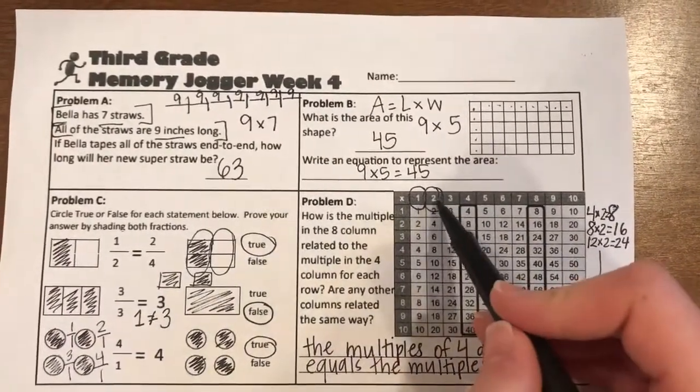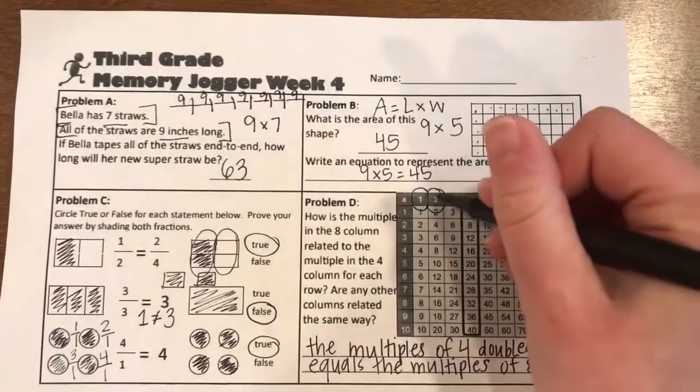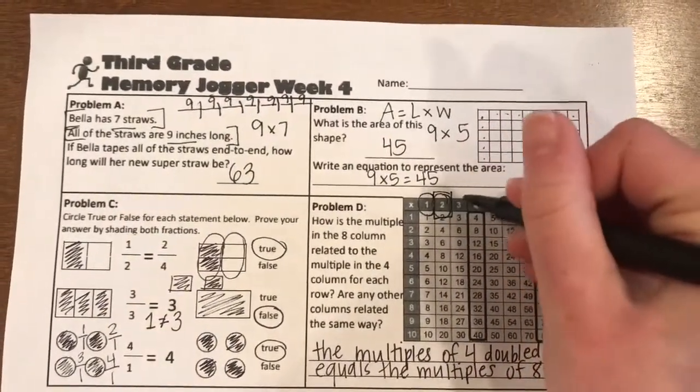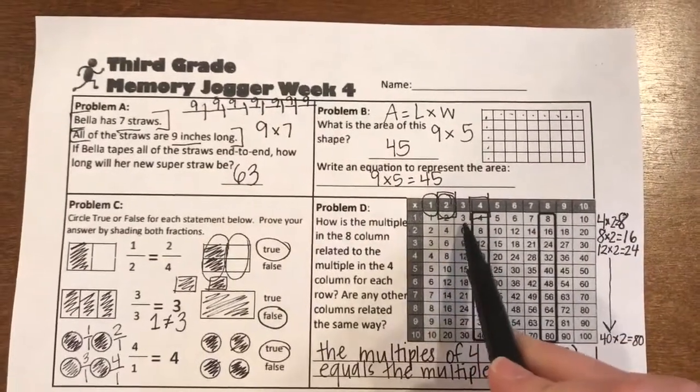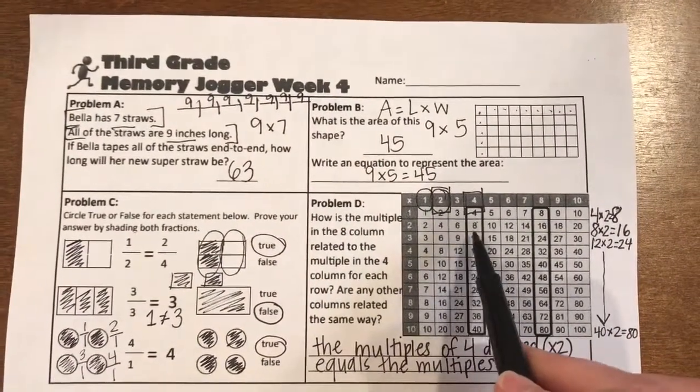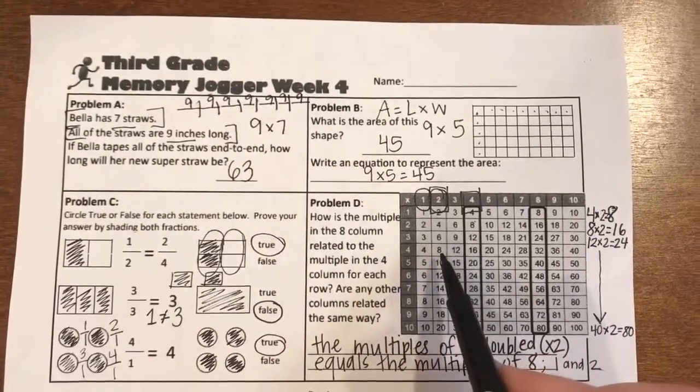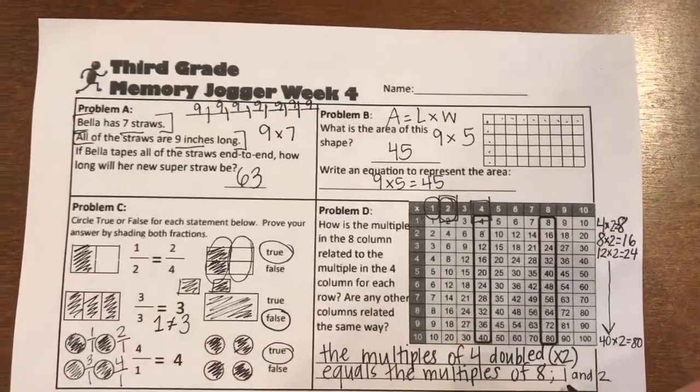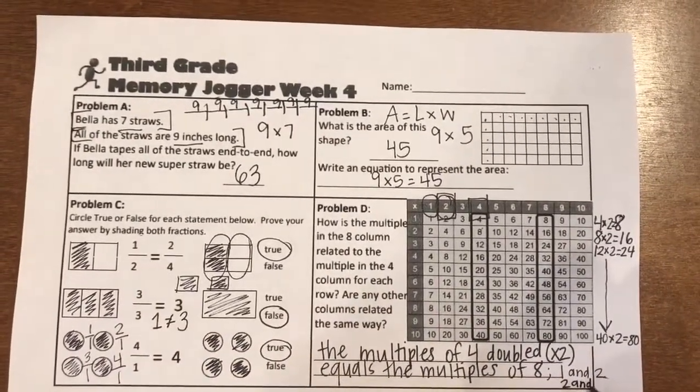What about 2 and 4? So I can look at the 2 column and the 4 column. 2 times 2 equals 4. 4 times 2 equals 8. 6 times 2 equals 12. 8 times 2 equals 16. So yes, 2 and 4 work that way.